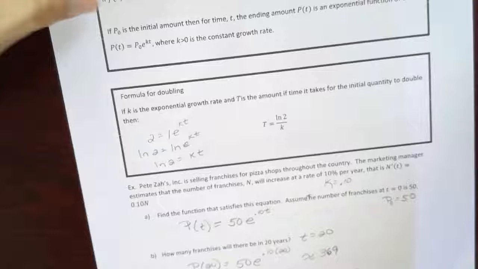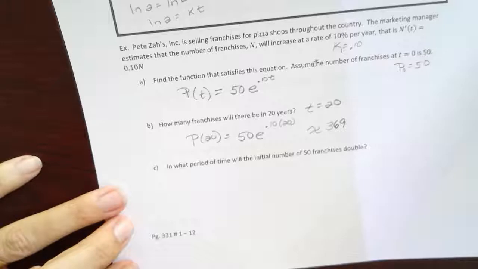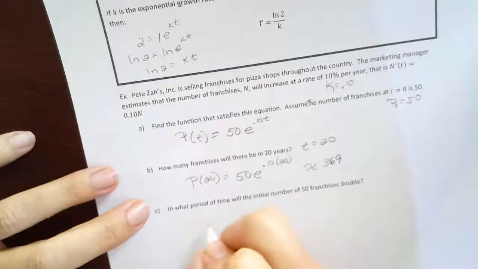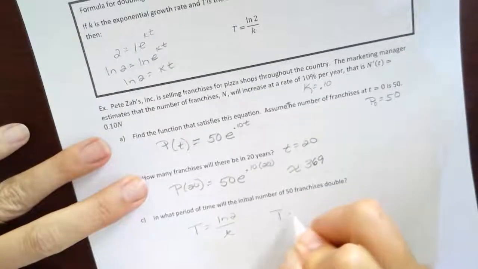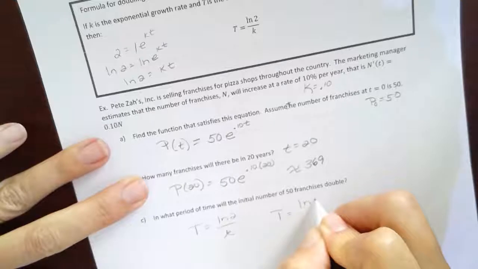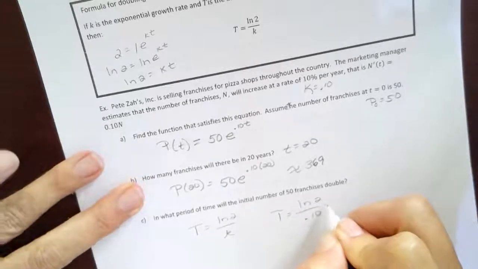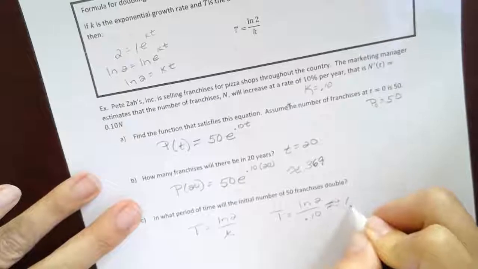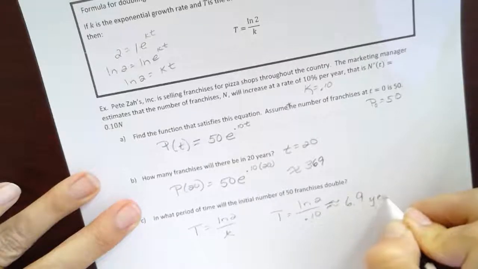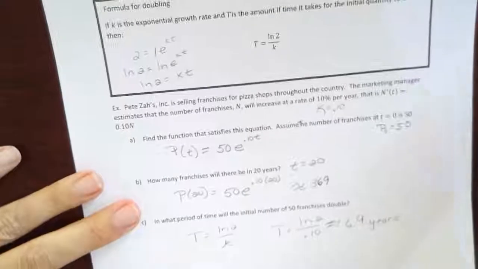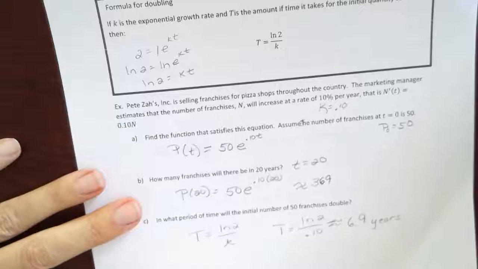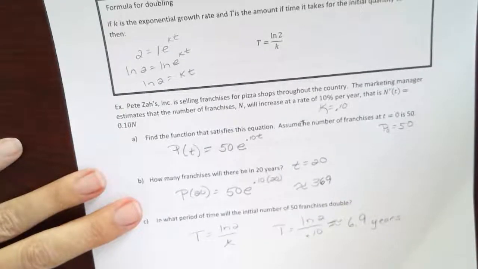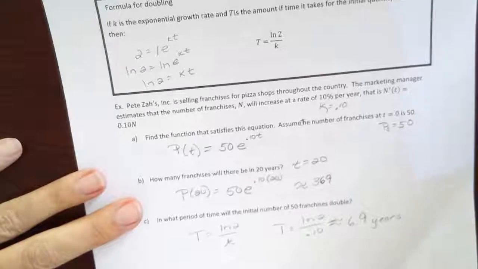In what period of time will the number of franchises double? So you have the formula. Your formula is t is equal to ln 2 over k. So then t will be equal to ln 2 over 0.10, which is approximately 6.9 years. So if we're just asking when something's going to double, it doesn't really matter how many we started out with. We're always going to end up with twice as much. So 50 turned into 100, or 100 would turn into 200, etc.